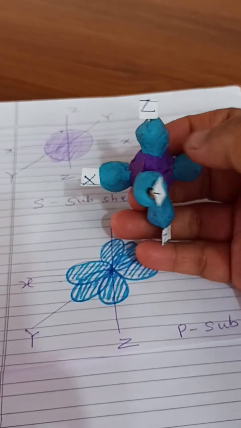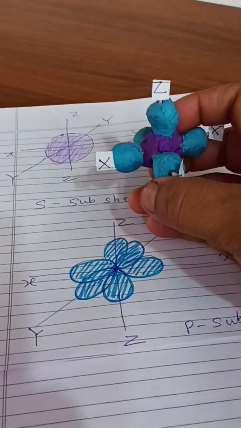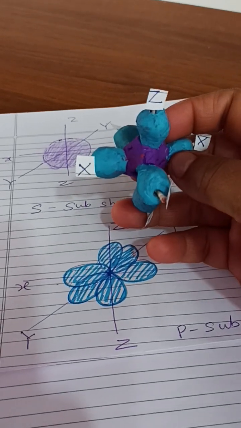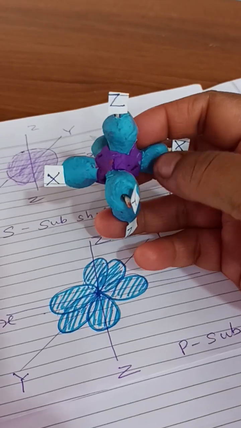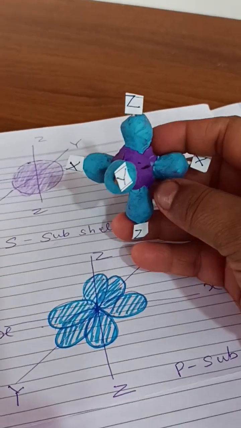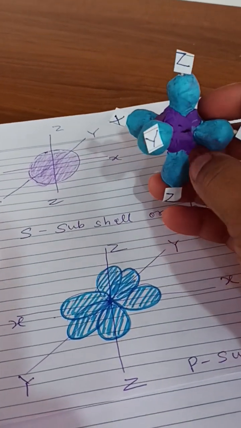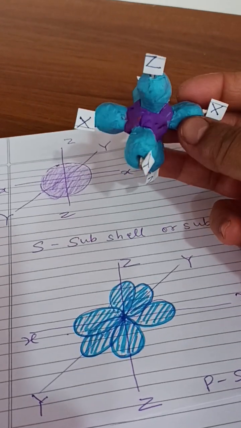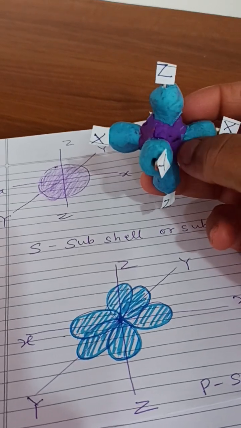And here you have this P subcell, which has three orbitals. So one orbital is along x, one along z, and the third one is along y. So in the 3D model it looks like this. There will be some overlap between the P and S subcells.